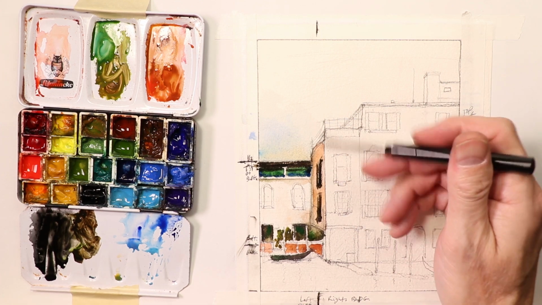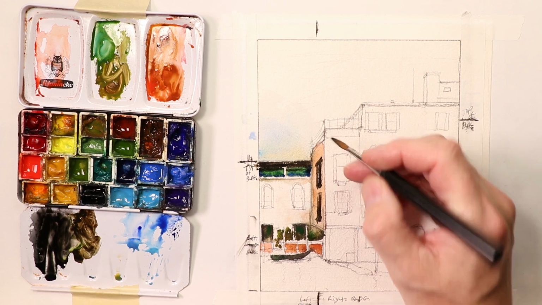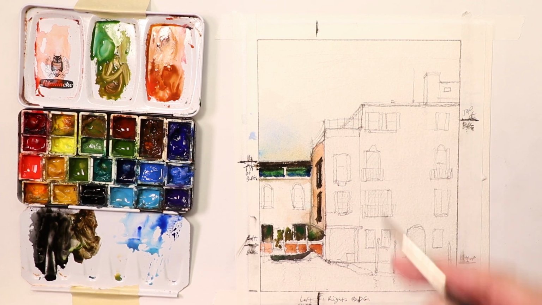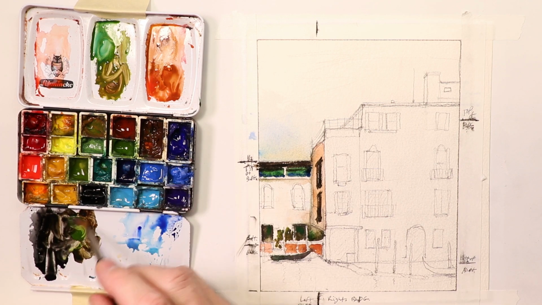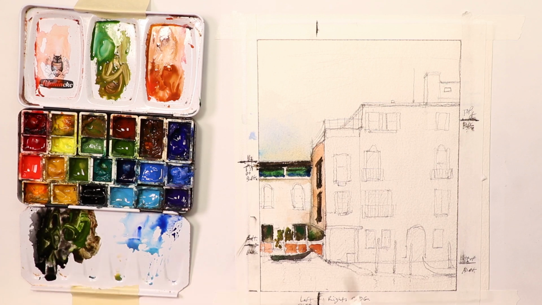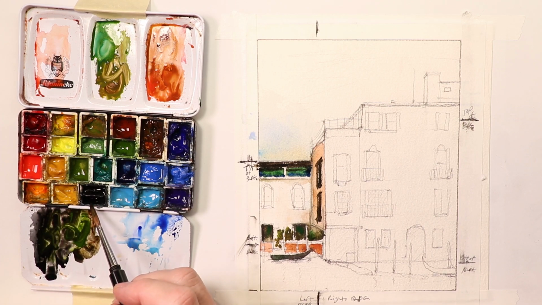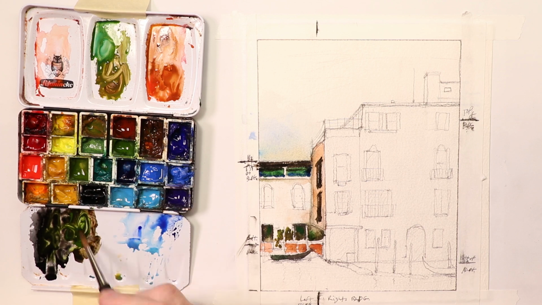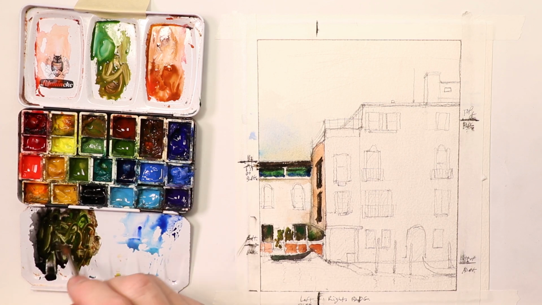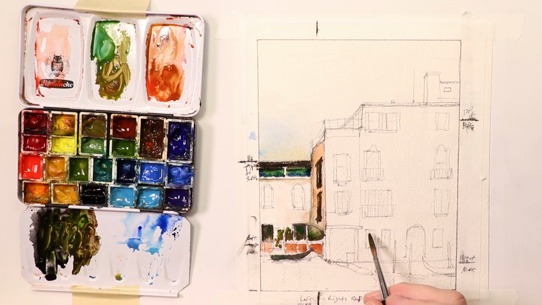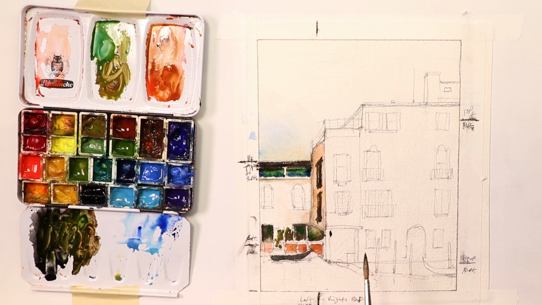And I did the windows over here on this wall. Let's continue, maybe some green in there. So it's ivory black, Payne's gray, and then I mix in a little bit of burnt umber, a little bit of sap green, burnt sienna, just plenty of dark over here. Okay, this is the awning.